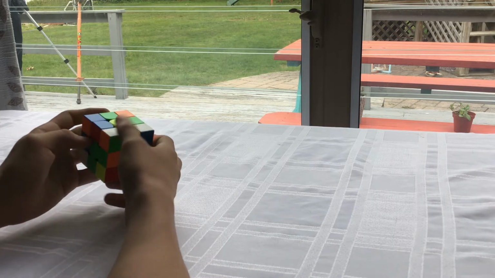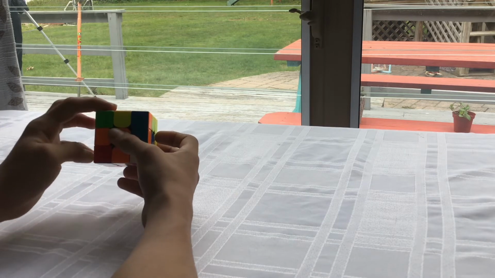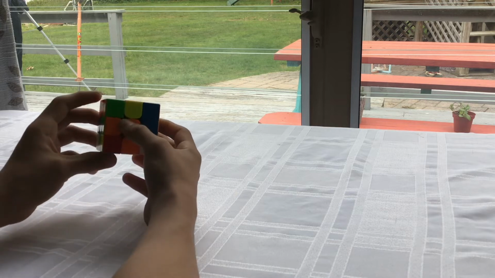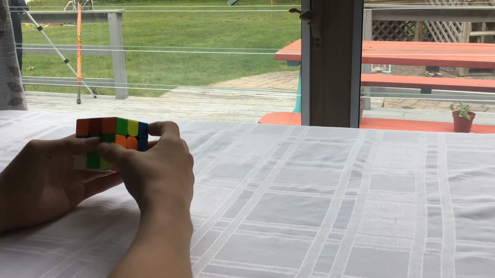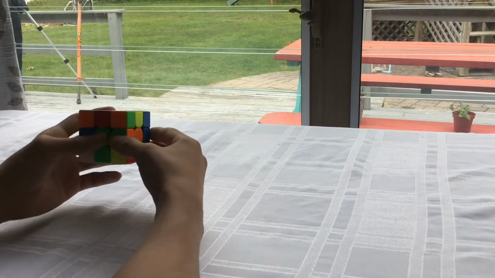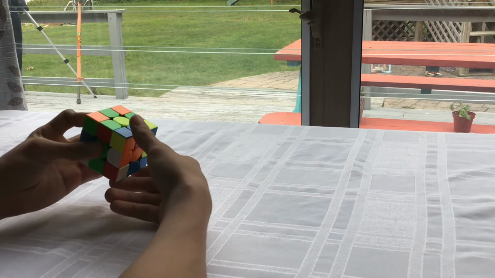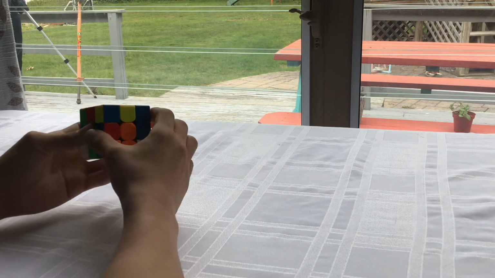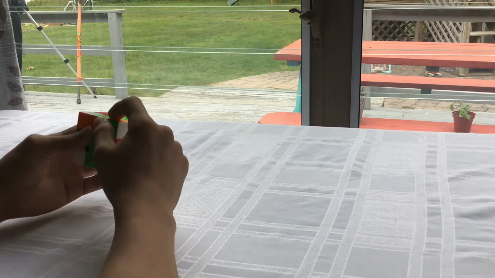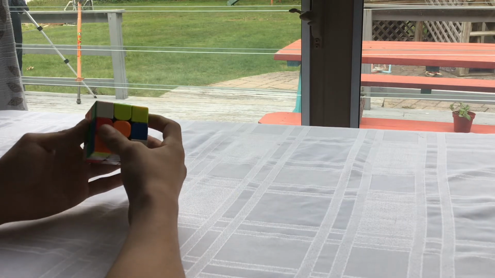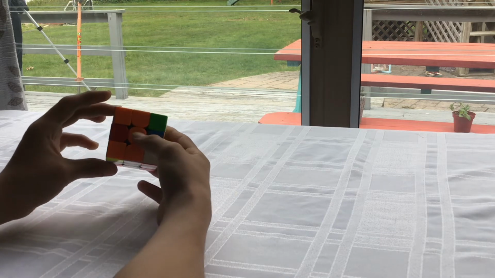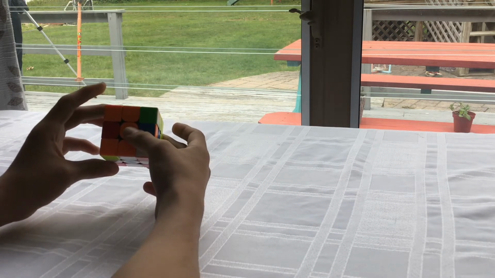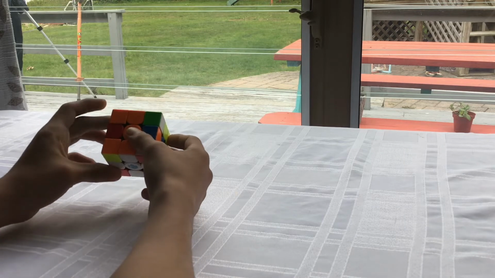If the white is facing up, like so, you want to move it like you're taking it out. So we'll do right, up, right prime. Then match it back up to the corresponding colors. Move it so that you aren't seeing the white anymore. And insert it with one of the following algorithms.